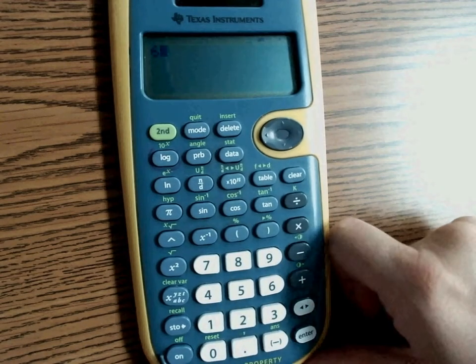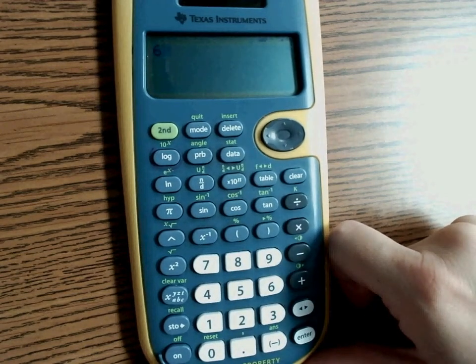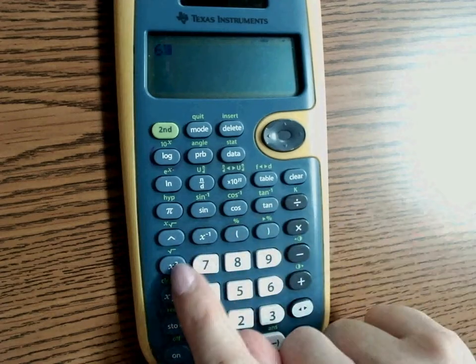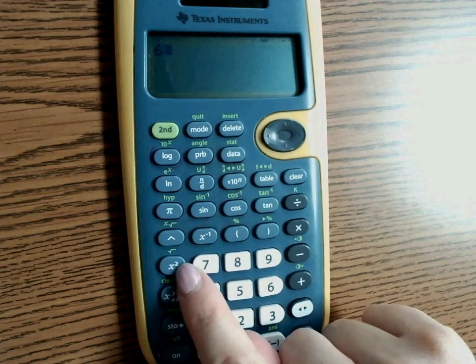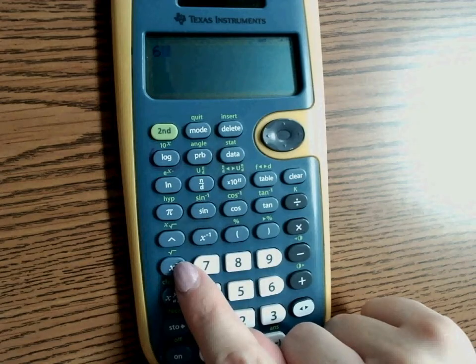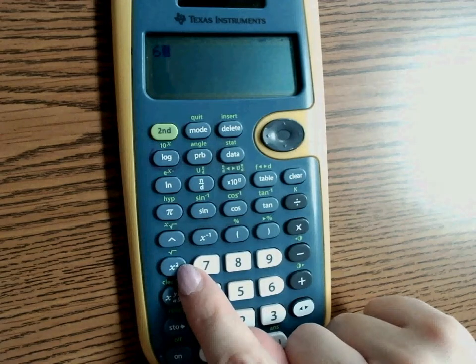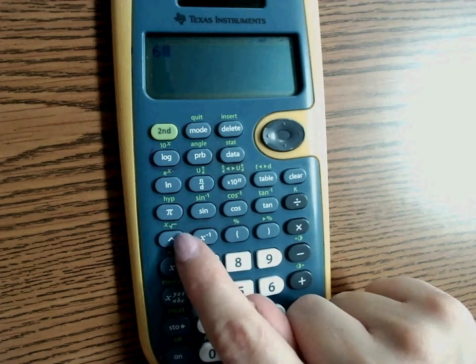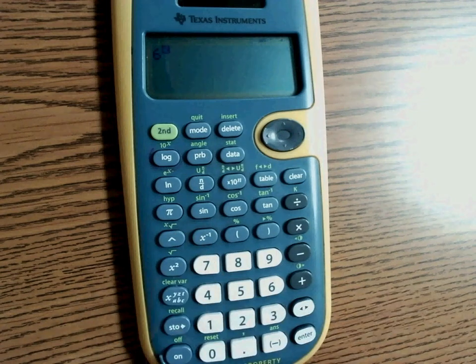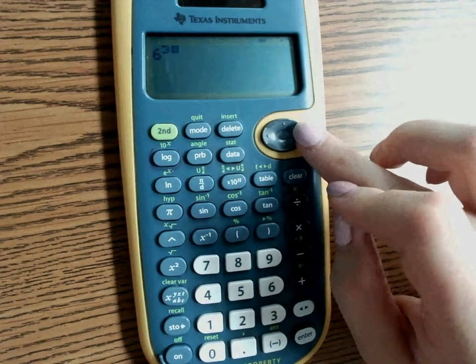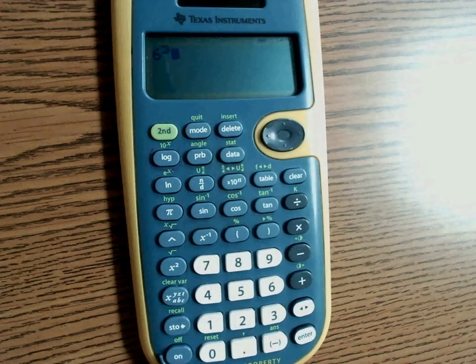The first thing that you would do is you type in your 6. Then you would type in your exponent. Now remember, if the exponent is a 2, then all we have to do is press this button. But because the exponent is not a 2, we have to come up here to press the exponent button and then press a 3 to show that we want it to the third power. Don't forget to use your arrows to get out of the box.